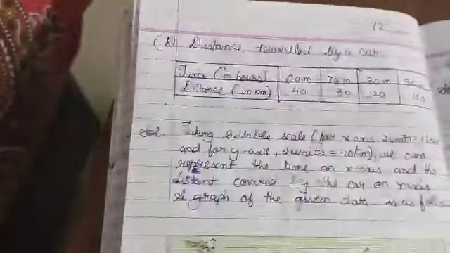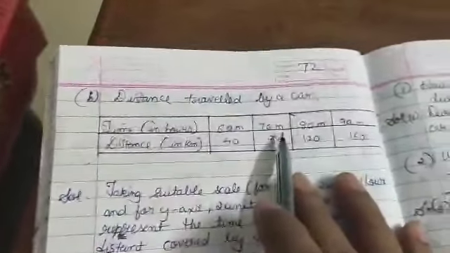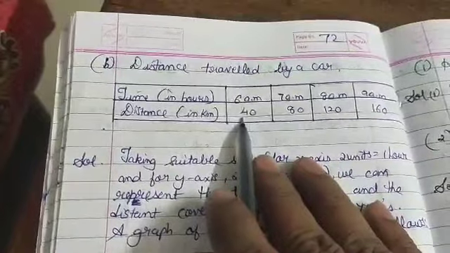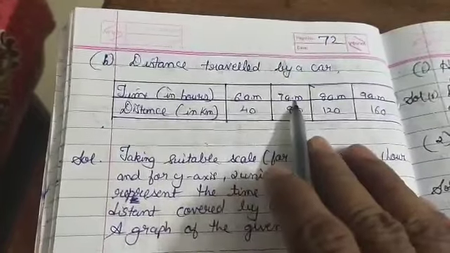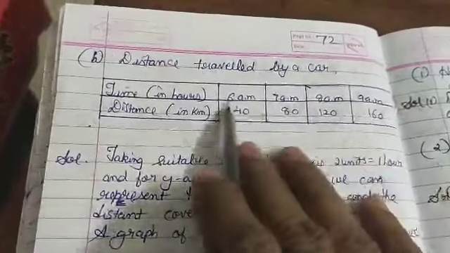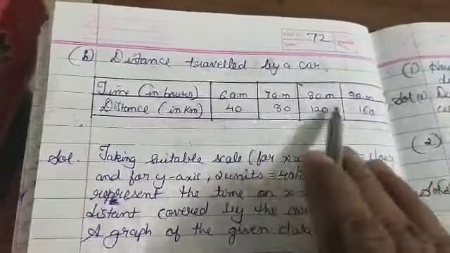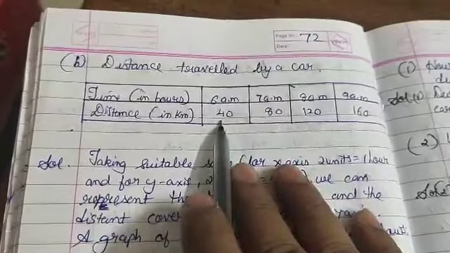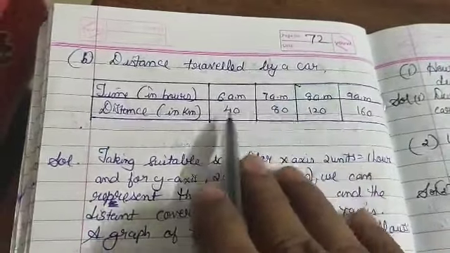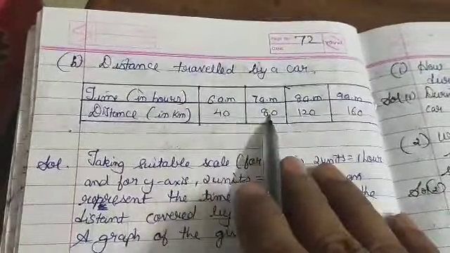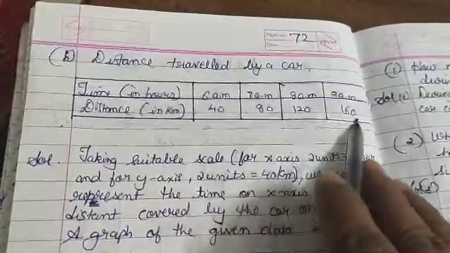Now let us see the next one: the distance traveled by a car. At 6 a.m. the car covered 40 kilometers. At 7 a.m., 80 kilometers, 8 a.m., 120 kilometers, 9 a.m., 160 kilometers. If we observe it properly, we find that the speed is uniform. Why? Because each hour it covers 40 kilometers. See here: 40 plus 40 is 80, 80 plus 40 is 120, 120 plus 40 is 160.